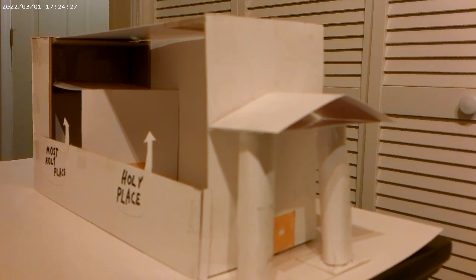My artistic and handiwork skills are not highly rated, but I am hoping that this will give you some concept of what Solomon's temple looked like and how it functioned.